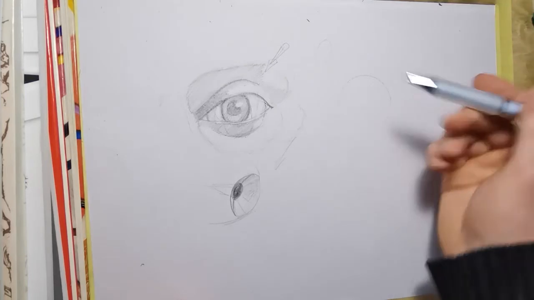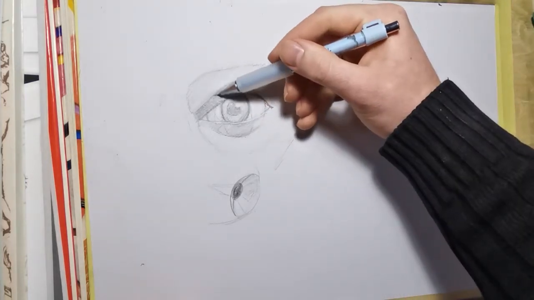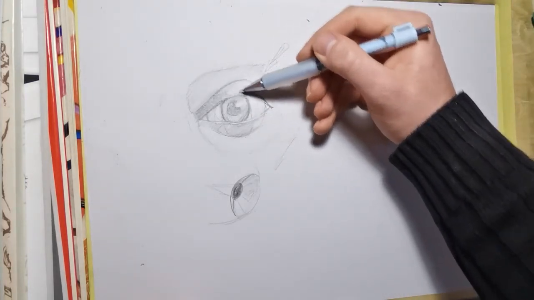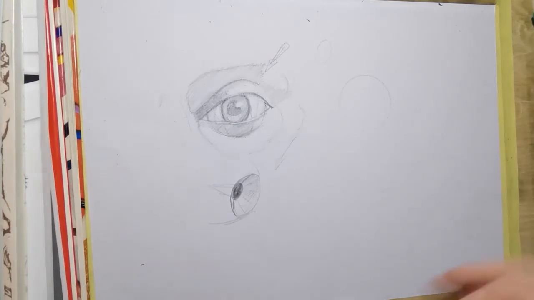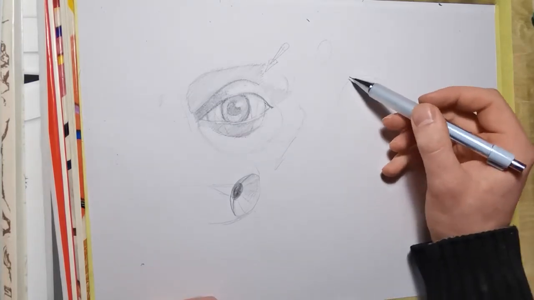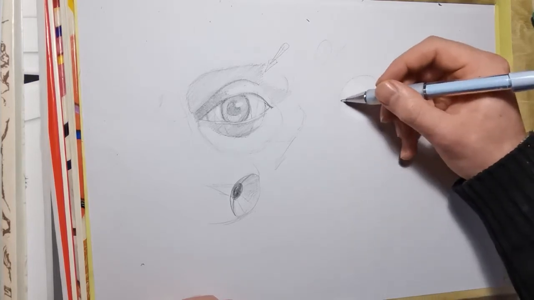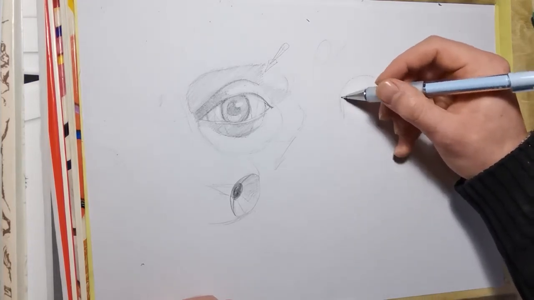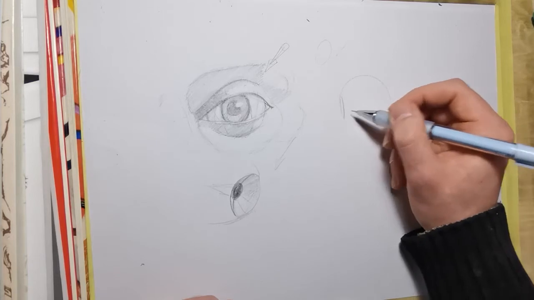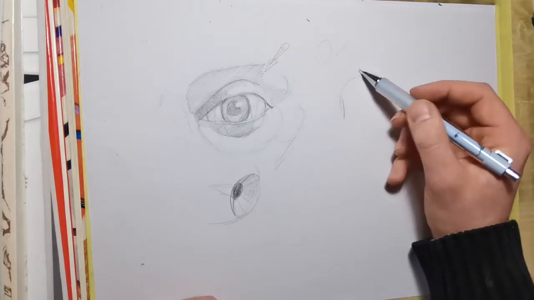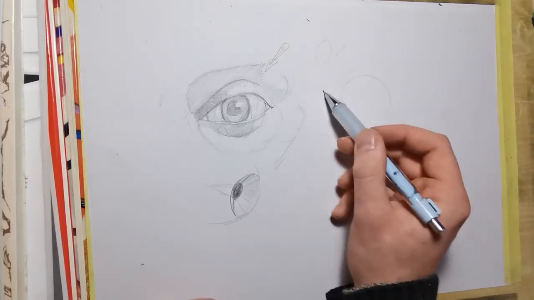So when you're shading it, there should be a light side and a dark side. I'm also going to do a side view of the eye so you can get an idea of the thickness of the eyelids, and also just for overall representational purposes. And then after that, we're going to do a detailed eye.